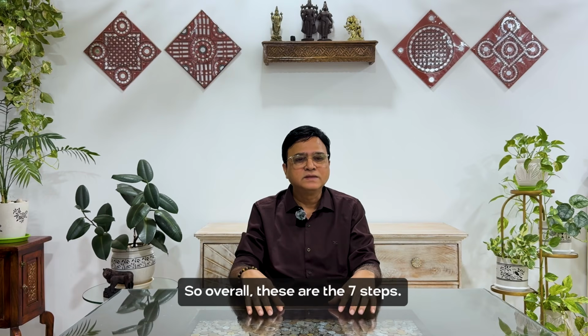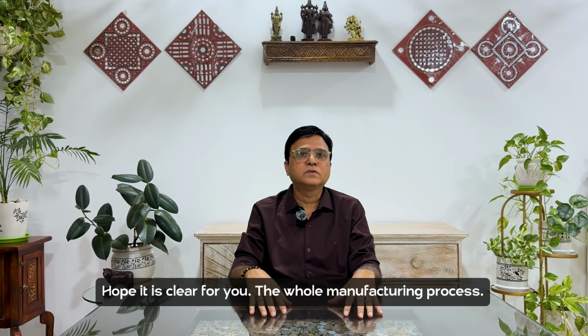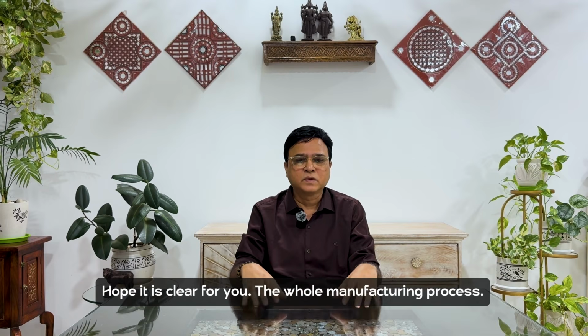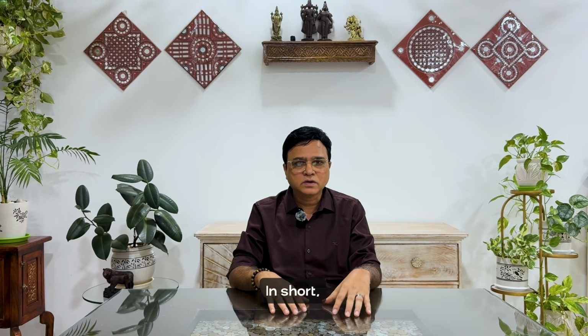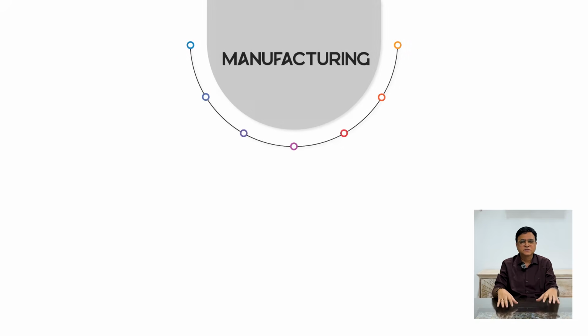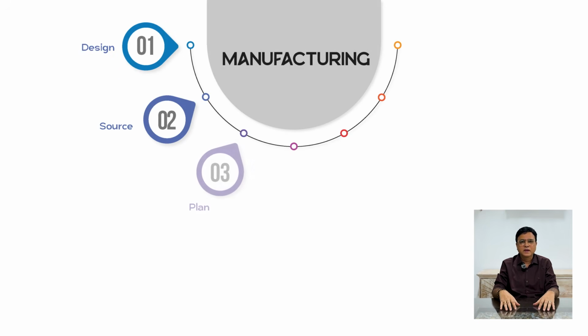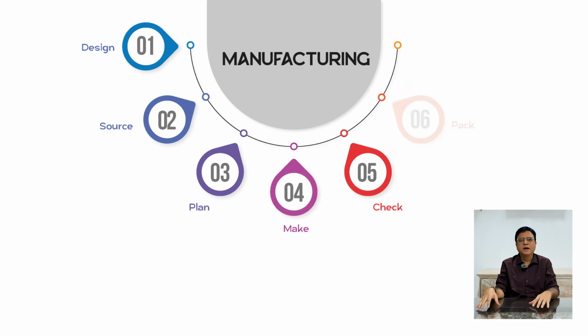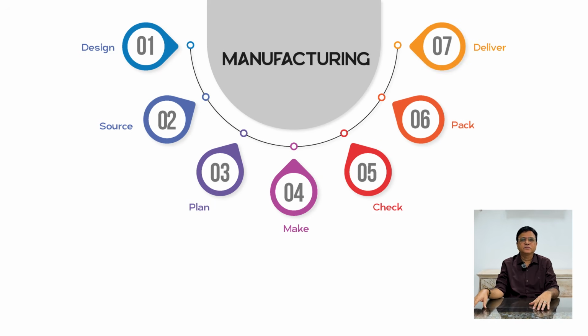So overall, these are the 7 steps. Hope the whole manufacturing process is clear for you. In short, we call these 7 steps design, source, plan, make, check, pack and deliver.